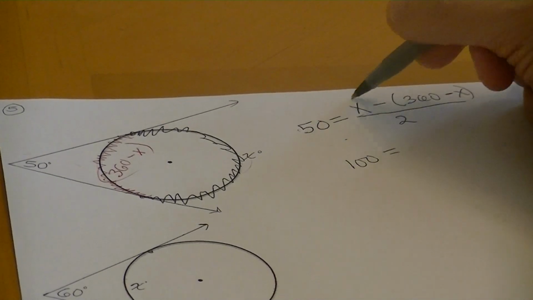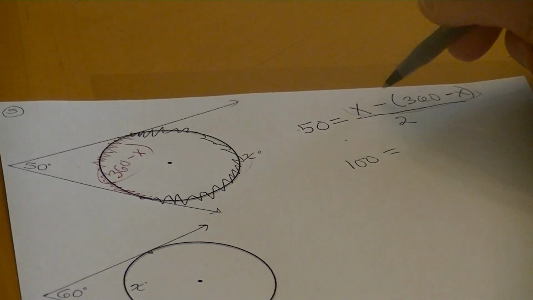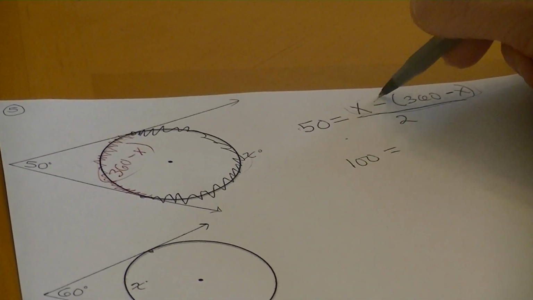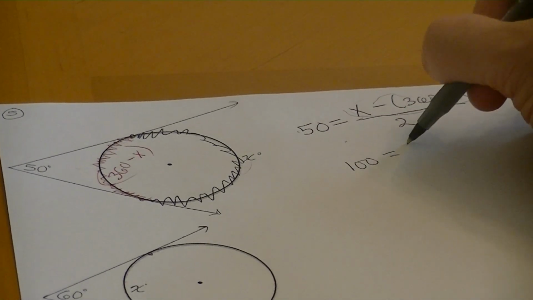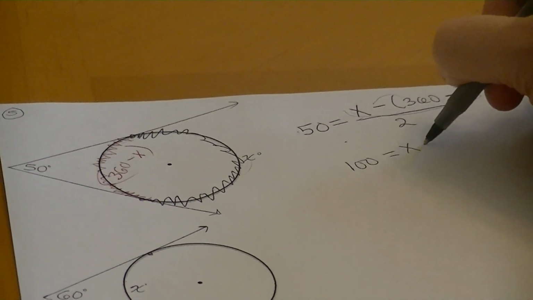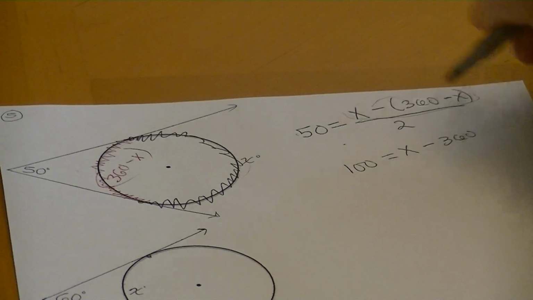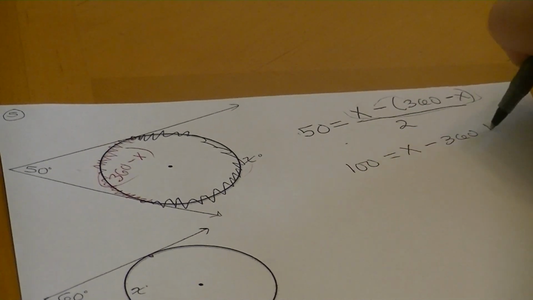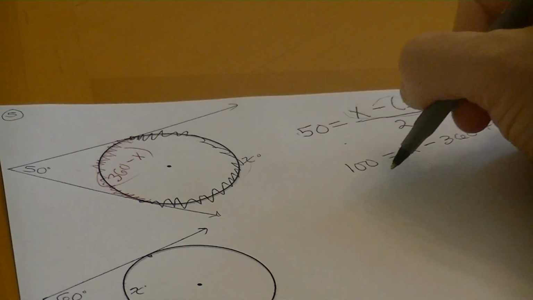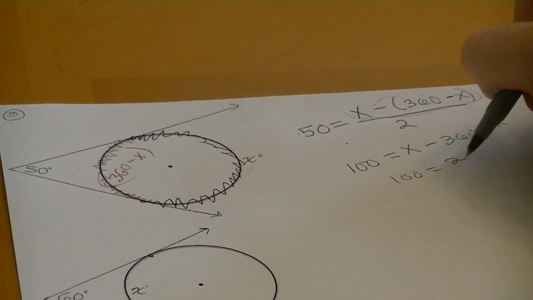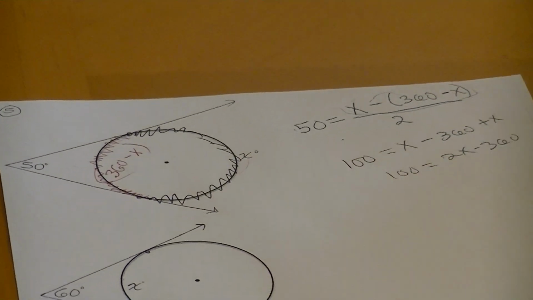And 1 times this numerator is that numerator. I'm going to distribute this -1 though, so the numerator actually becomes x minus 360, and -1 times -x is plus x. So it looks like 100 equals 2x minus 360.